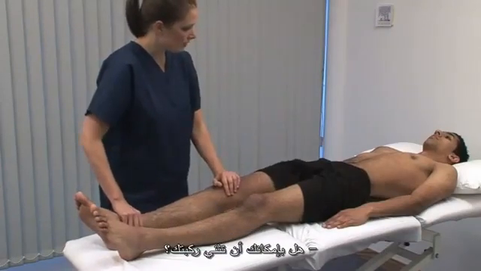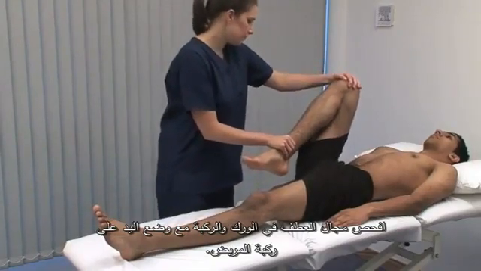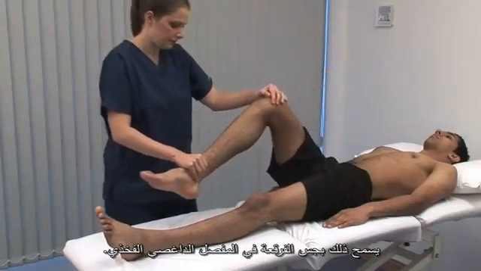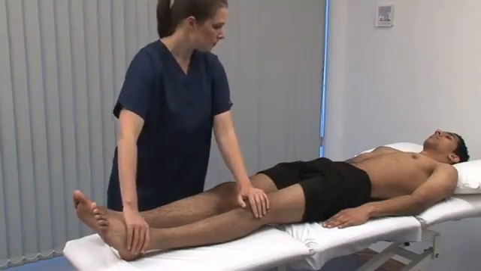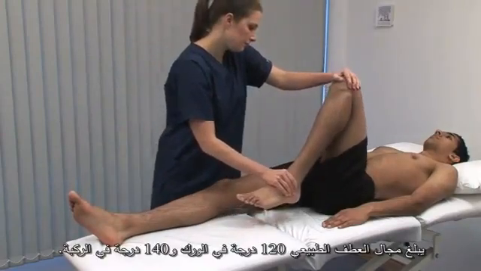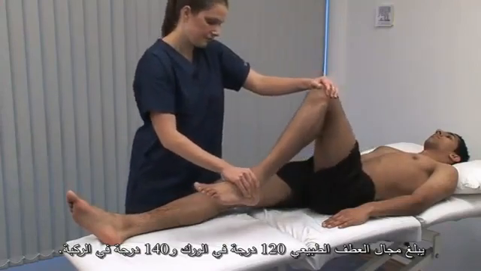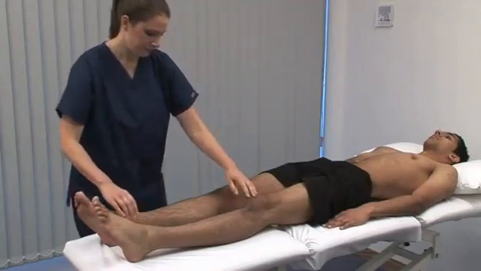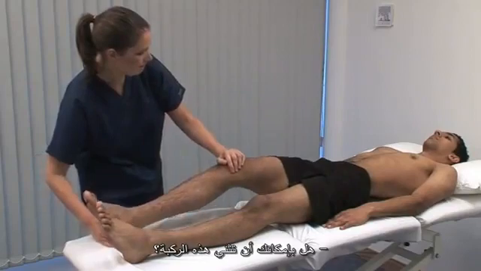Could you bend your knee for me? Examine the range of flexion in the hip and knee with your hand on the patient's knee. This allows you to feel for crepitus in the patellofemoral joint. Could you bend this knee for me? The normal limit of flexion is 120 degrees at the hip and 140 degrees at the knee.